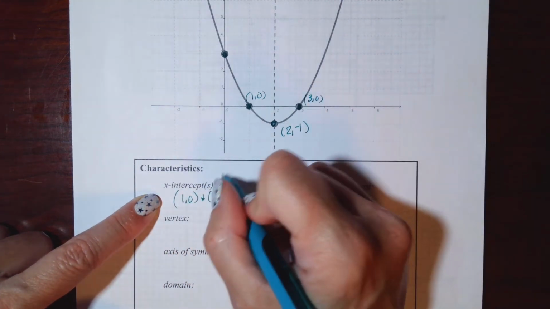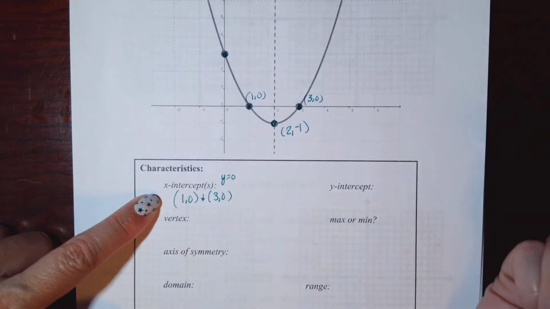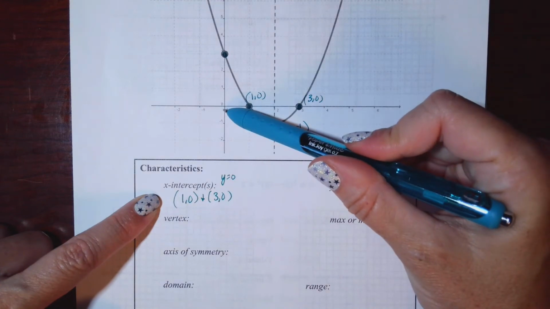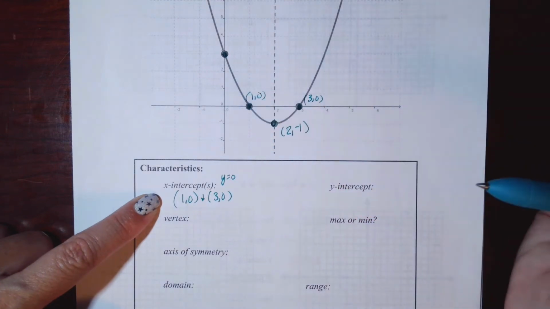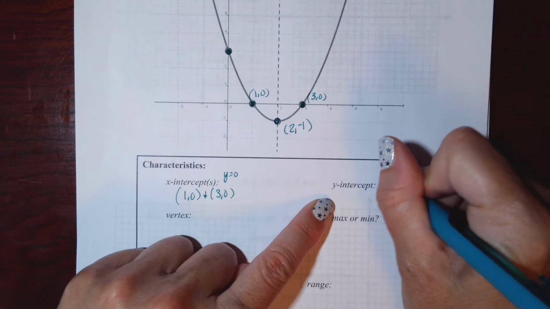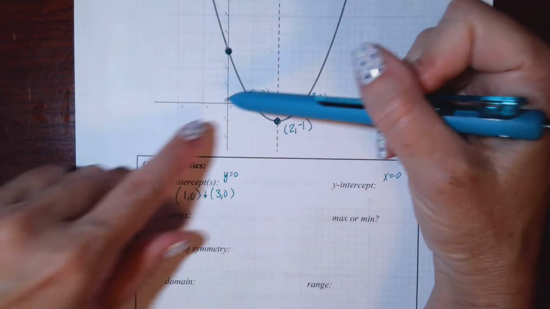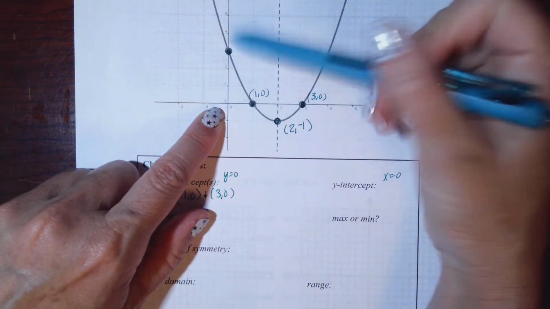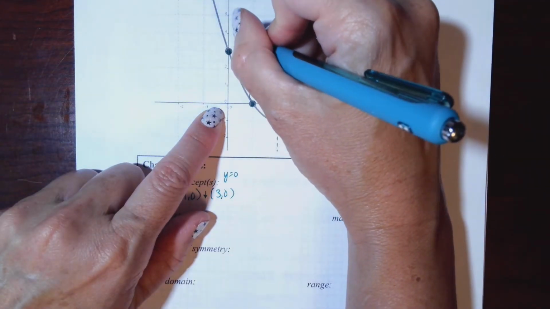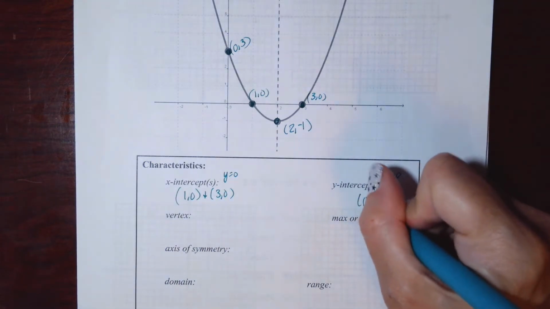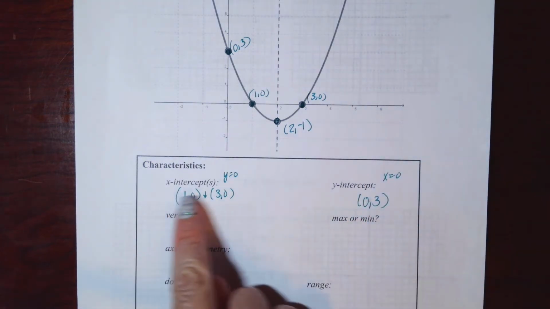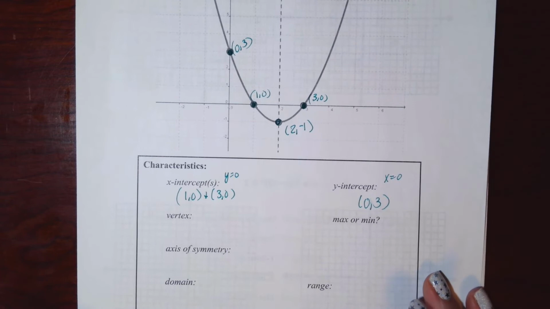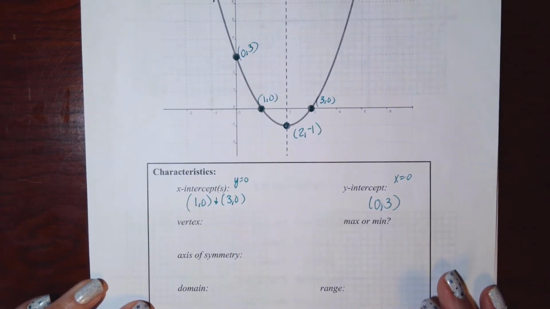My x-intercepts will always happen where y equals 0, because I haven't moved up or down from the origin off of the x-axis. The y-intercept will always happen where x is equal to 0. So I don't move left or right away from the origin, but I move up or down. In this case, my y-intercept is at 0, then up 3. So 0, 3. And notice that I've given my intercepts as ordered pairs. I want it that way most times. My math lab is not as picky.